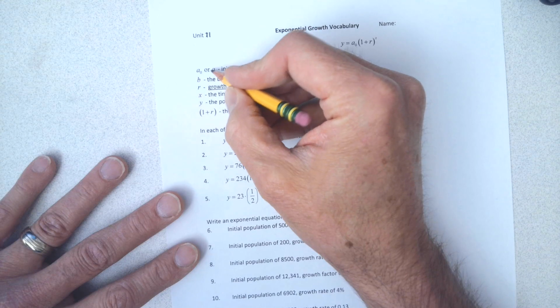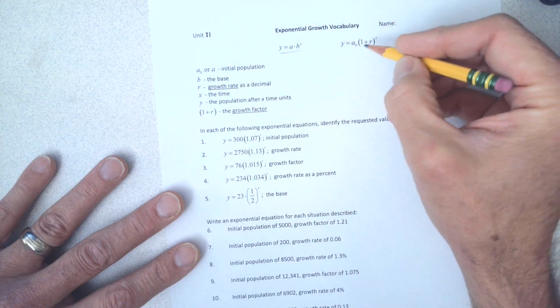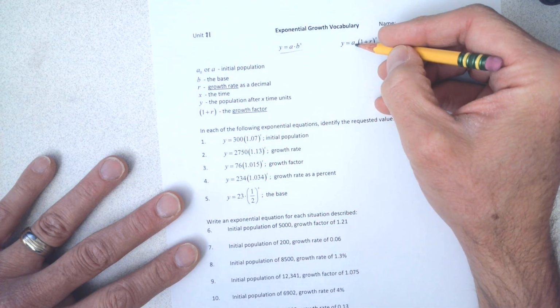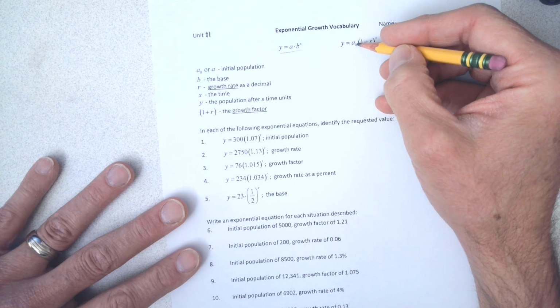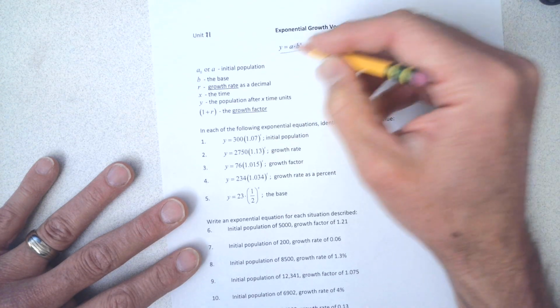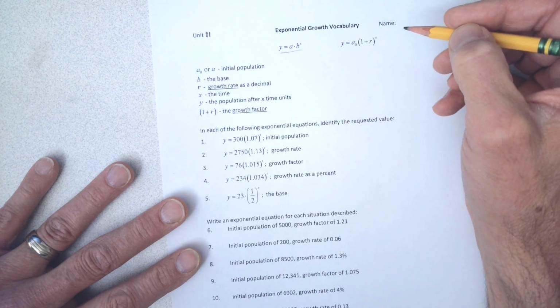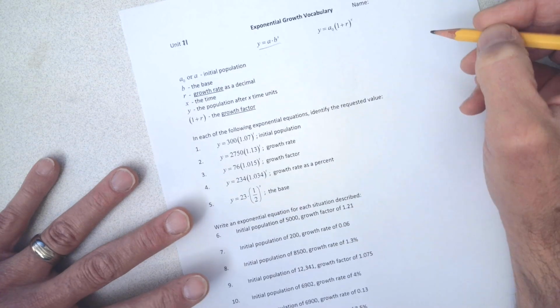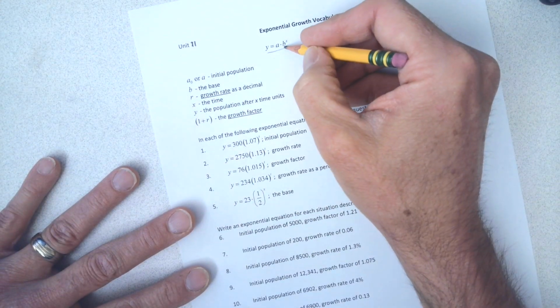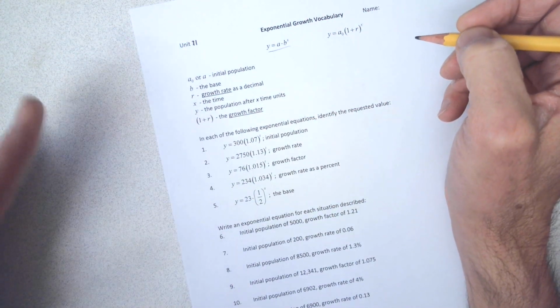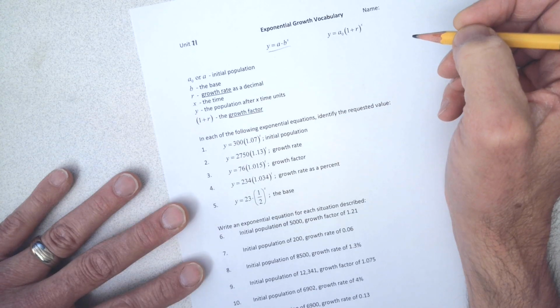In these, either a0 or a, and this doesn't really have to have the 0 on there, I just want to put it there because you'll see it sometimes, always stands for the initial population. The b we generally refer to as the base.